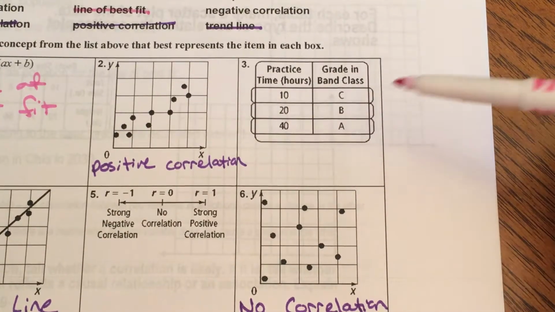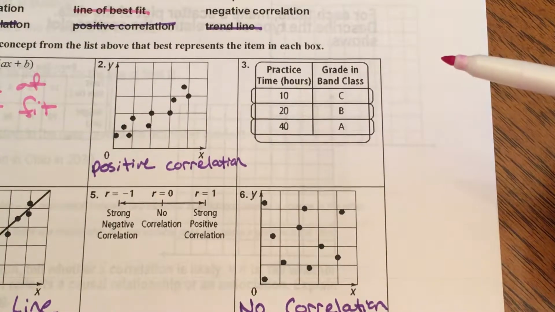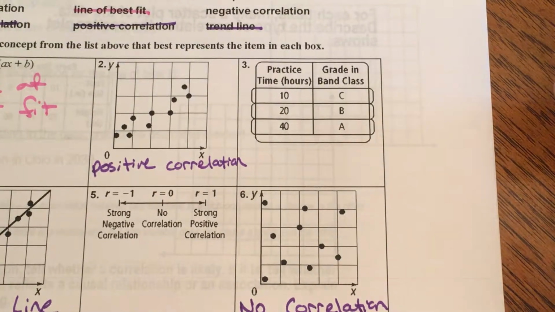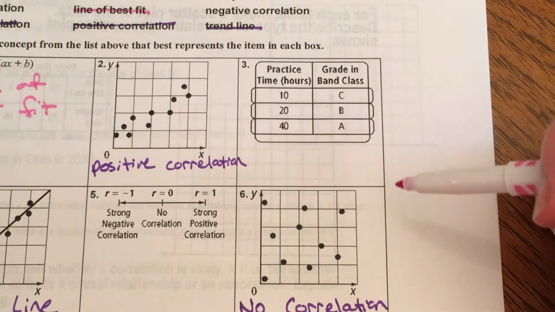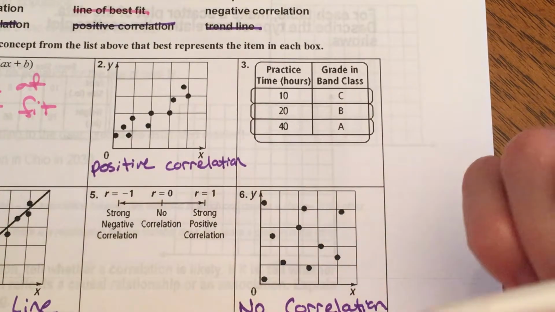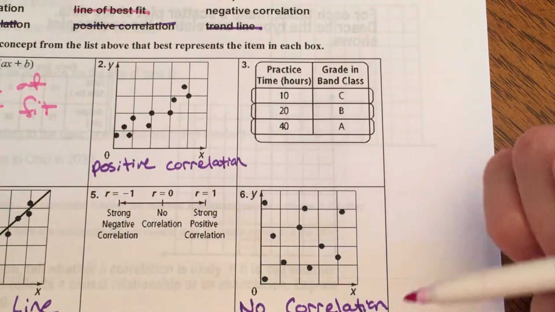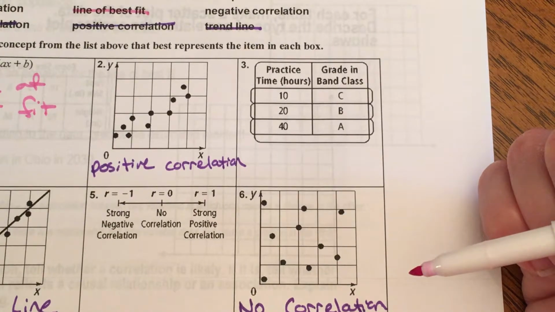Usually the more you practice, the better you get at a skill. Usually that is the case. And one of the things you're going to be asked is to determine if there is a causal relationship. Is there a cause and effect relationship?